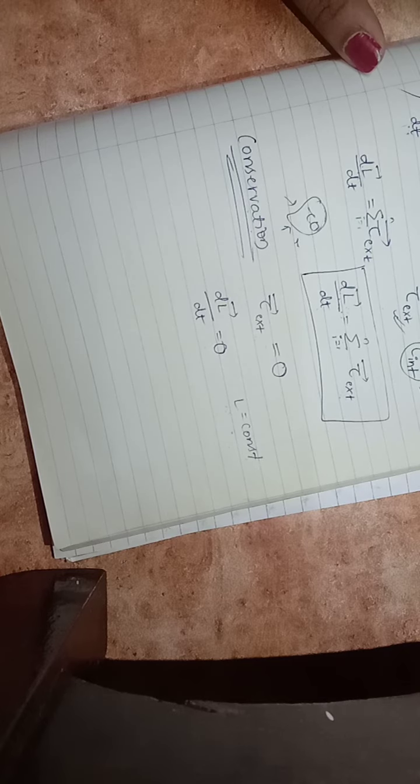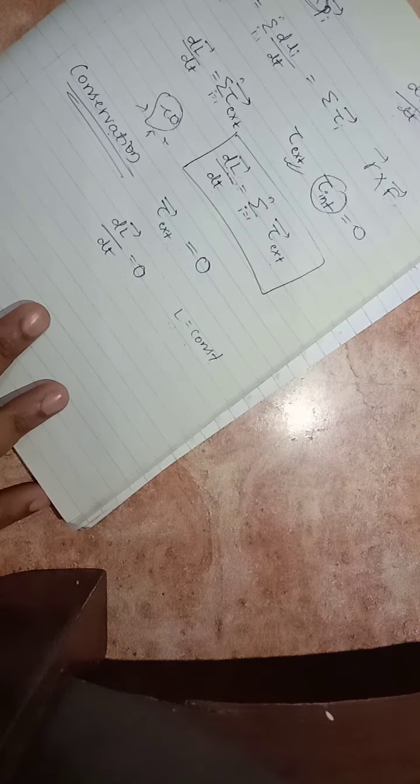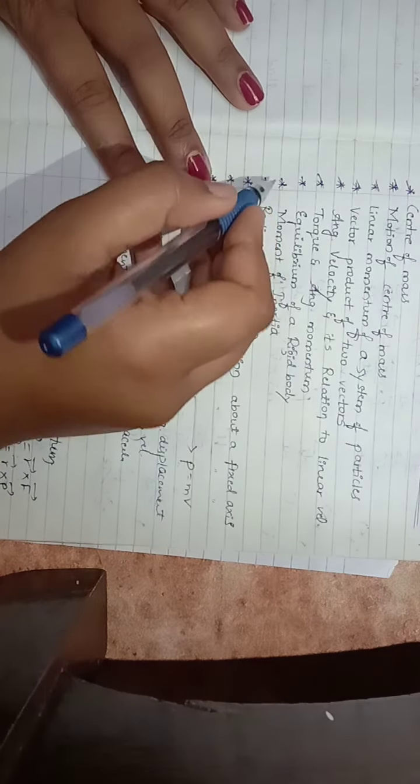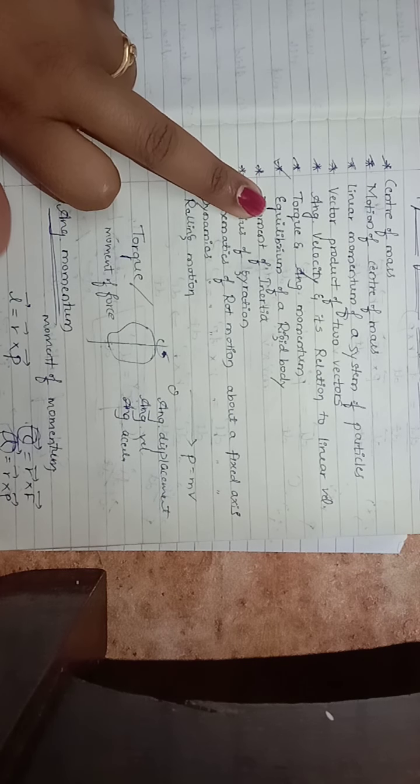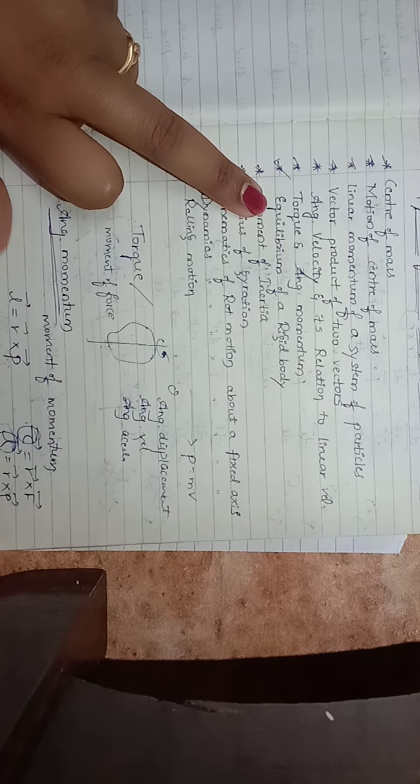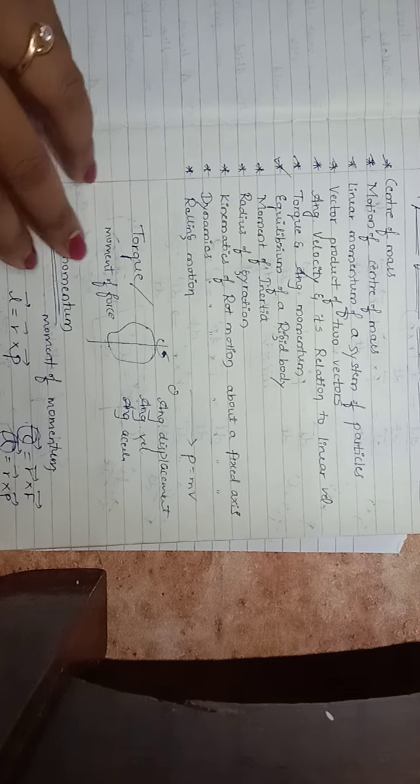So the next thing we come across is, see here what all the topics we have. I have already listed. The next topic is equilibrium of a rigid body. Next topic is what? Equilibrium of a rigid body. What is a rigid body? You know it already.